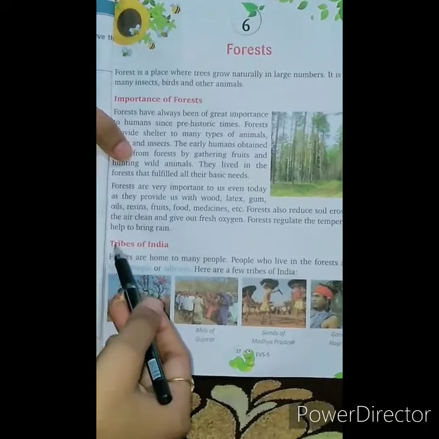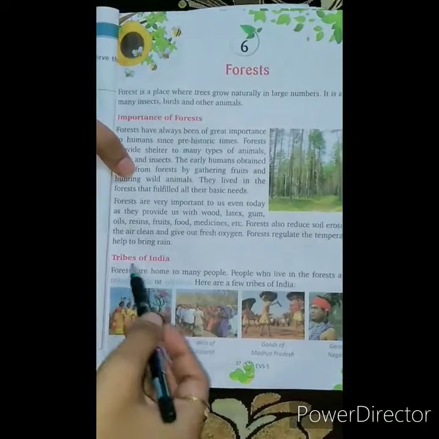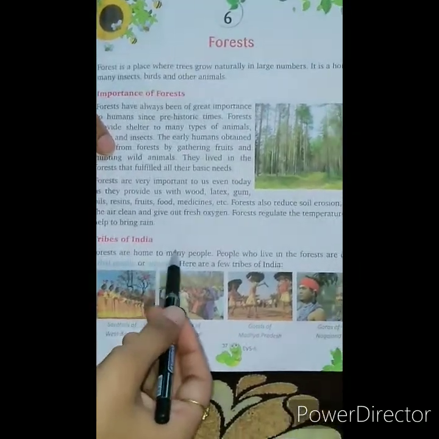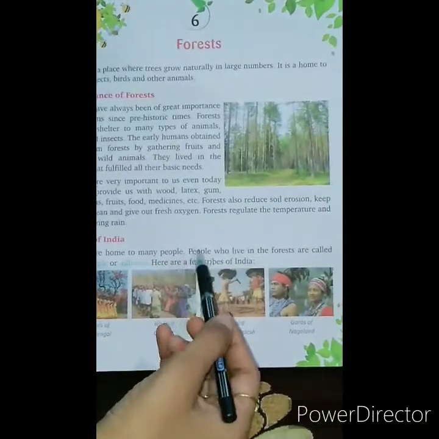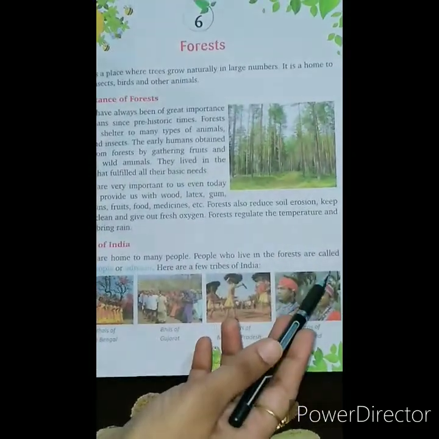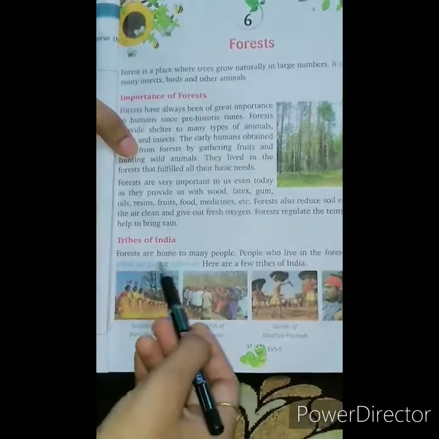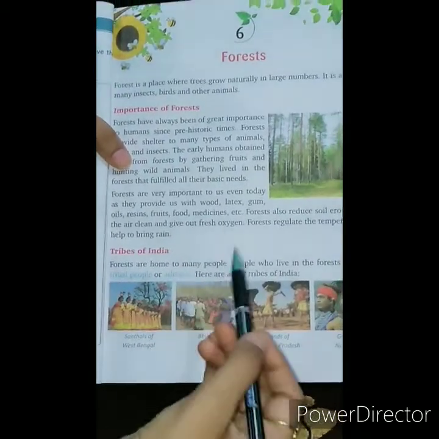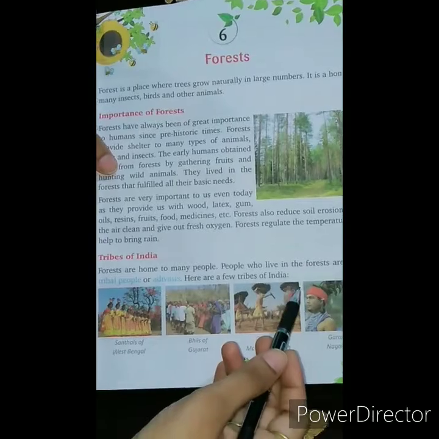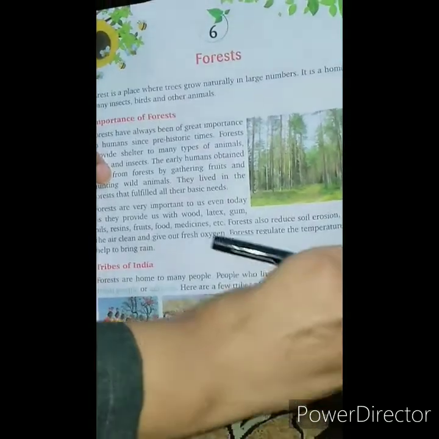Second para is Tribes of India. Forests are home to many people. People who live in the forest are called tribal people and Adivasis. Here are a few tribes of India. Please turn the page.